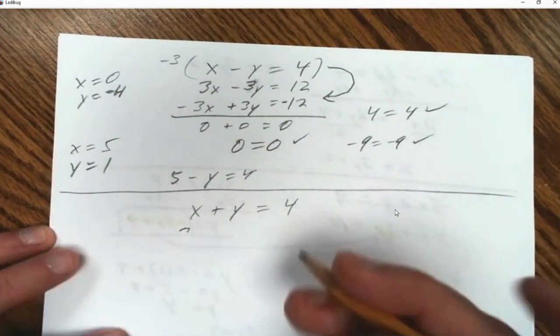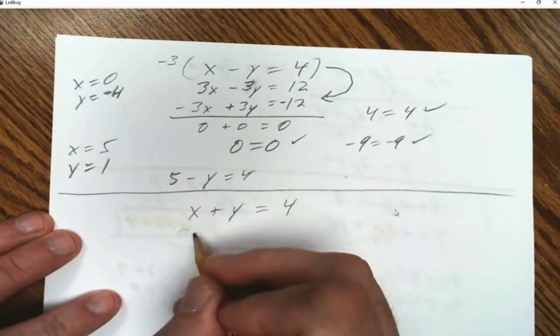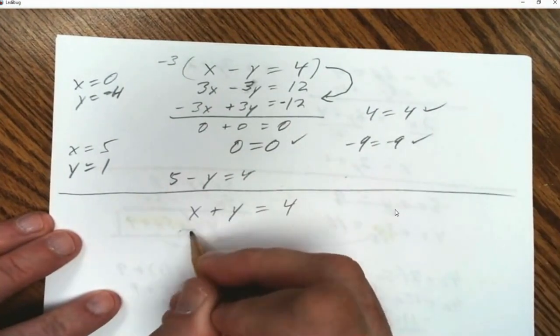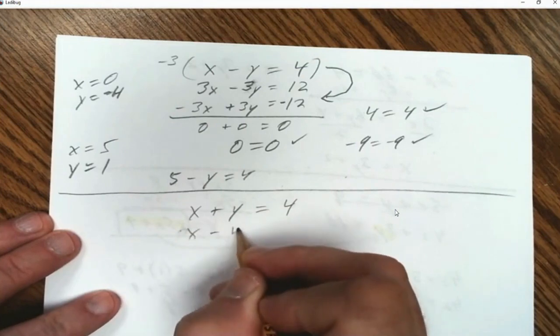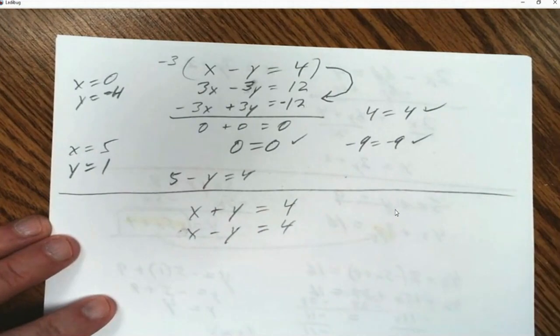And we have, let me think. Let's say X minus Y equals 4. Is that going to work?